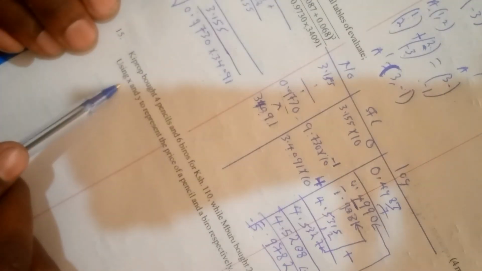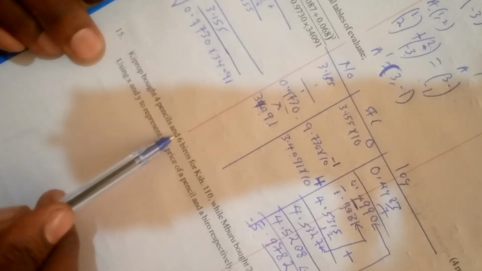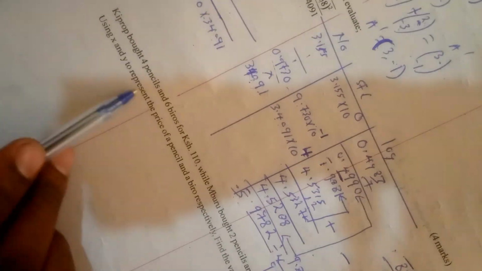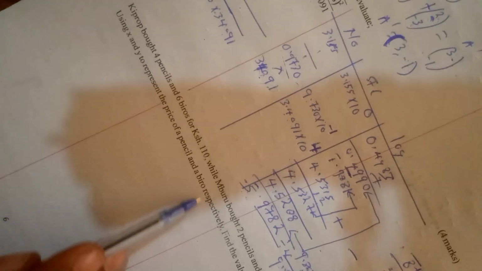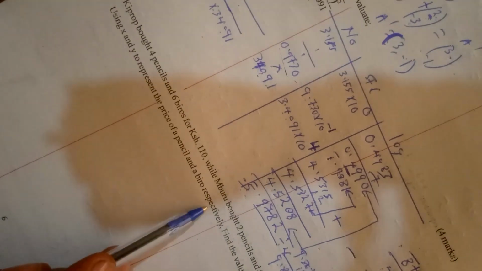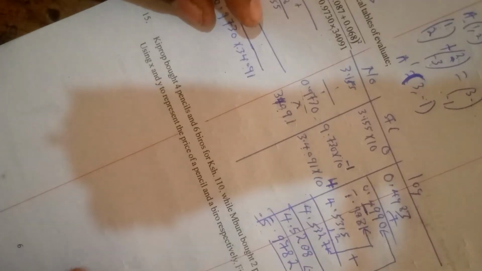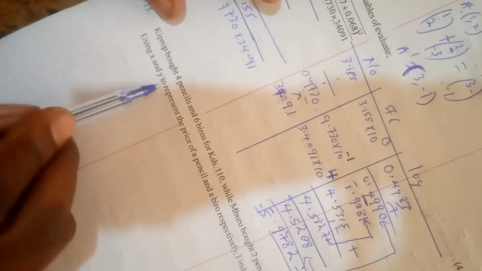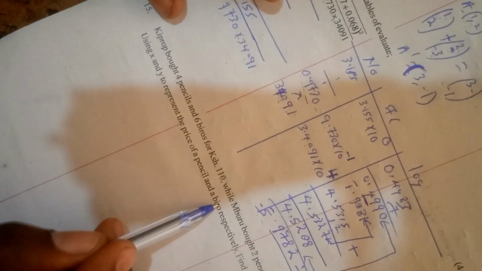Question number 15 is talking of Kipro bought 4 pencils and 6 biros for Kenya shillings 110, while Buru bought 2 pencils and 5 biros for shillings 85. Using x and y to represent the price of pencil and the biro, respectively, find the value of x and y. Okay, this is actually a simultaneous equation in word problems. We say using x and y to represent the price of pencil and biro.